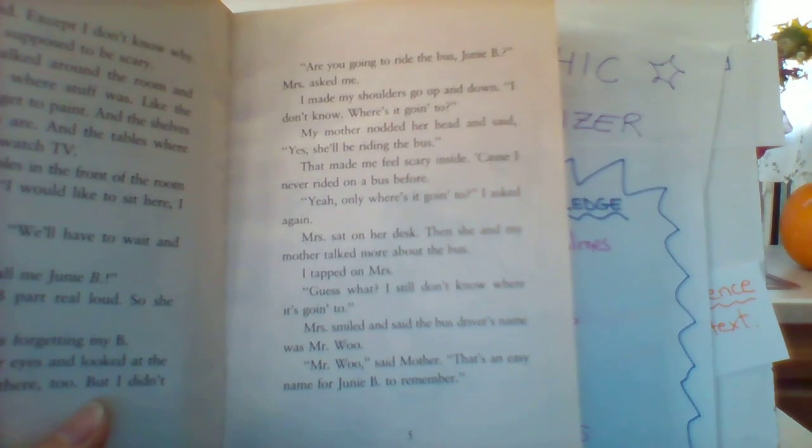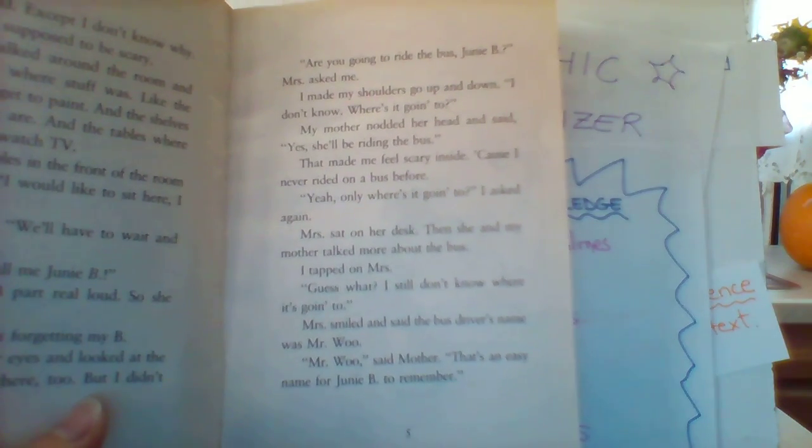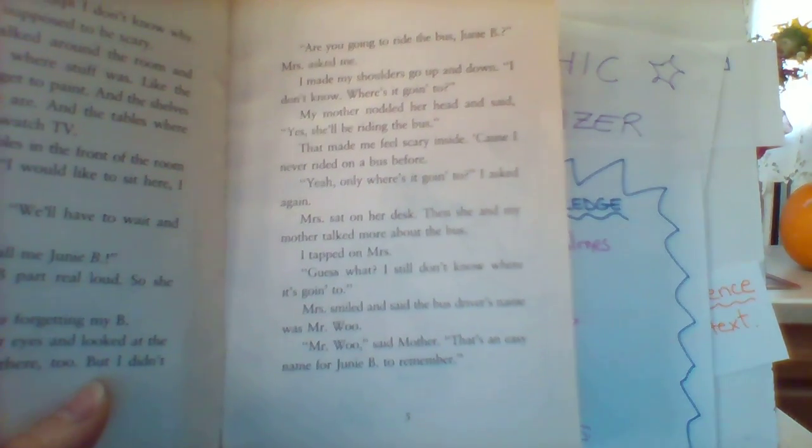Are you going to ride the bus, Jenny B? Mrs. asked me. I made my shoulders go up and down. I don't know. Where's it going to? My mother nodded her head and said, yes, she will be riding the bus. That made me feel scary inside, 'cause I've never ridden a bus before. Yeah, only where is it going to?